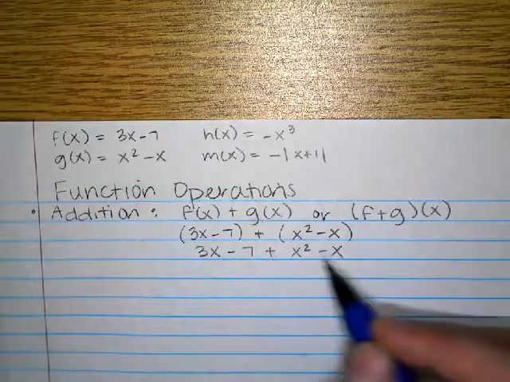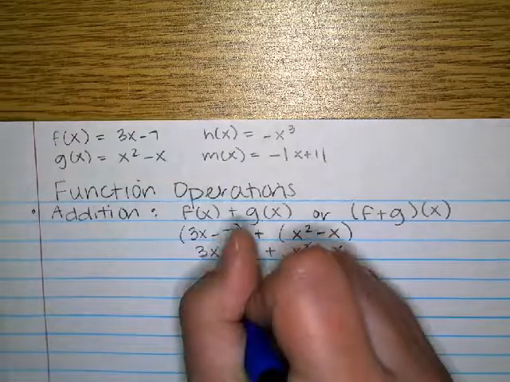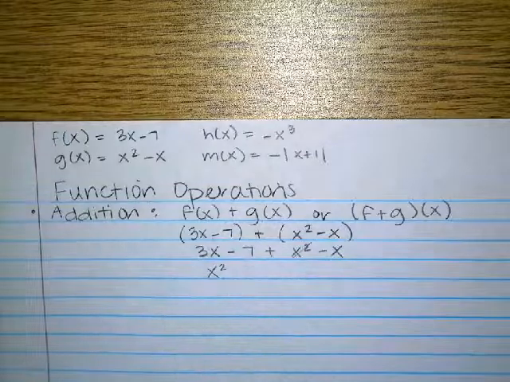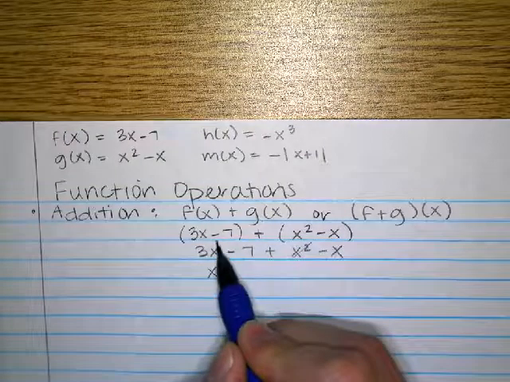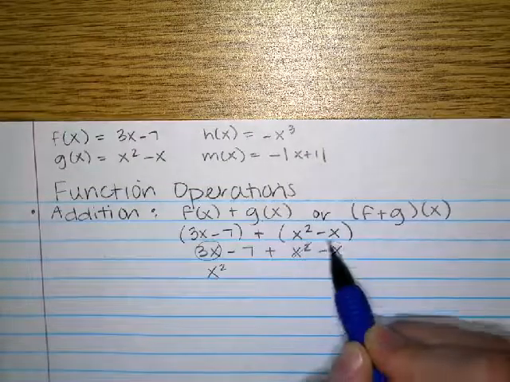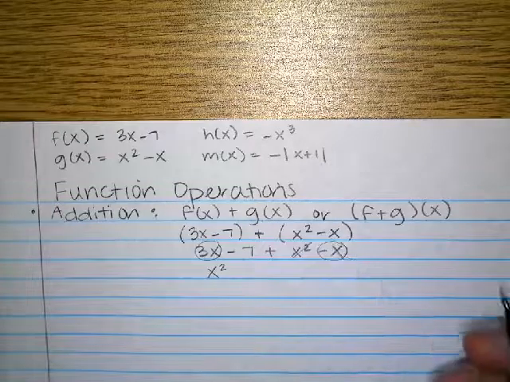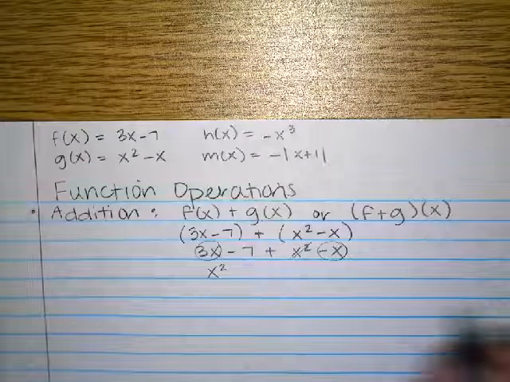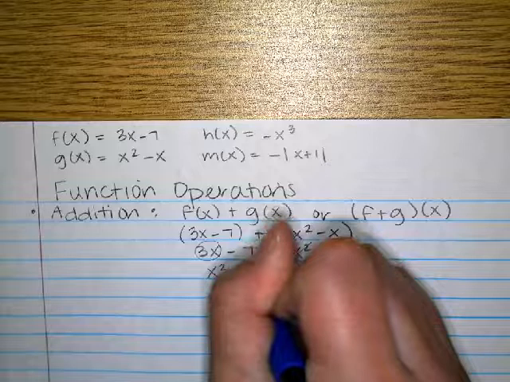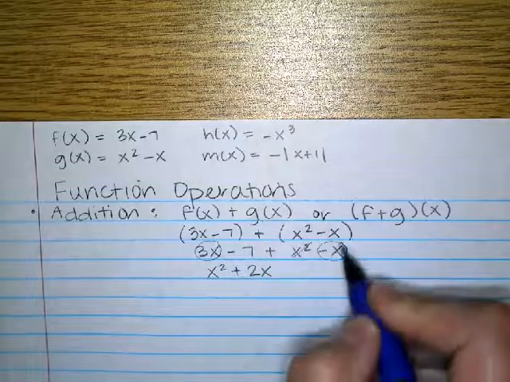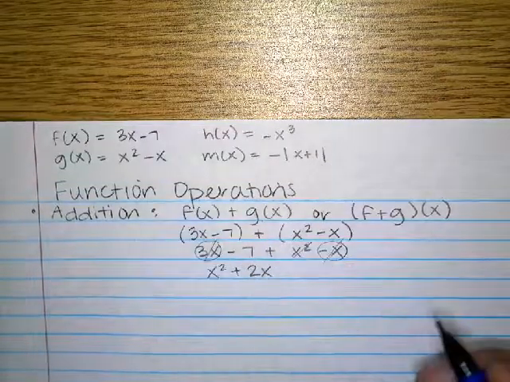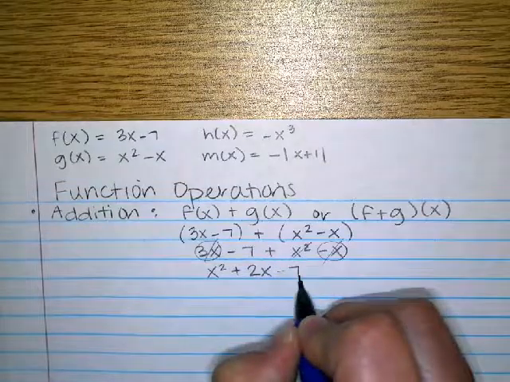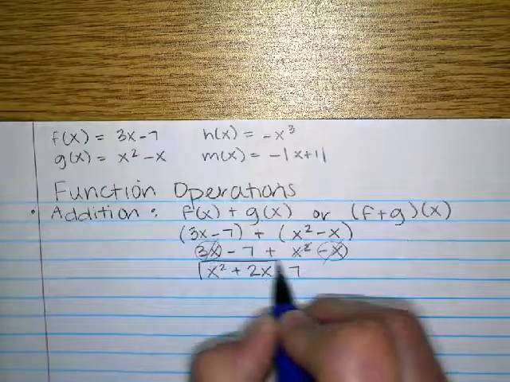And then after that, we usually write the x's, so I'm going to combine like terms with these. We have a 3x and a negative x, positive 2x. And then we have a negative 7, so I'll put a negative 7 on the end, and that is my answer. I added the two functions together, and that's what I got.